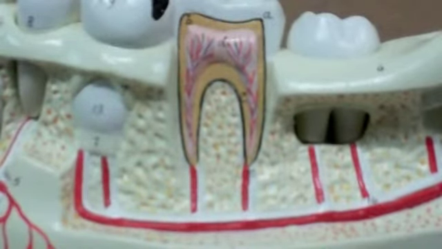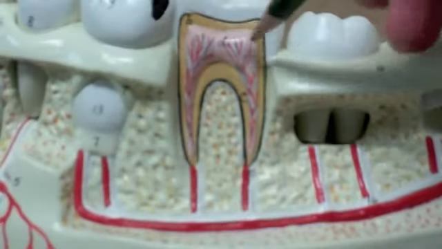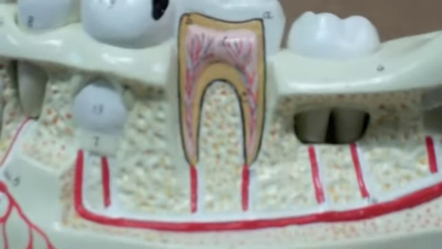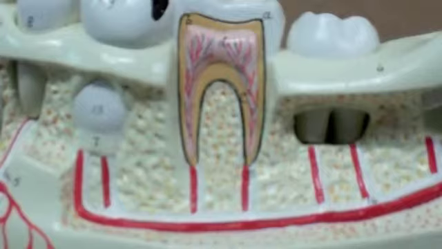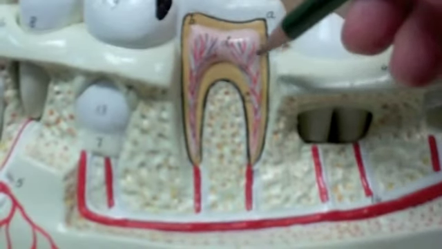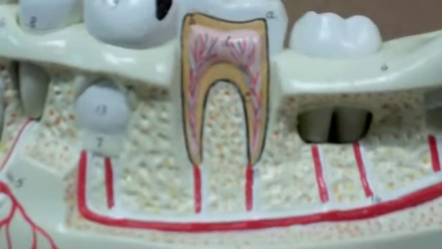And if it is mild with just a minimum amount of loss, it might be treated by a deep cleaning. But if it's very severe, then it might require surgical intervention, in which case the diseased areas would be removed, and if possible, bone replacements would be done to stabilize the root.